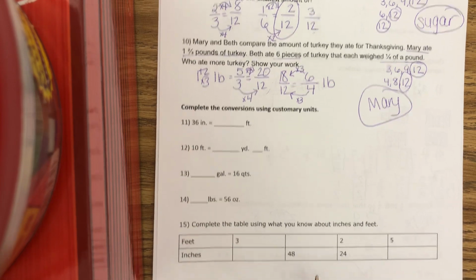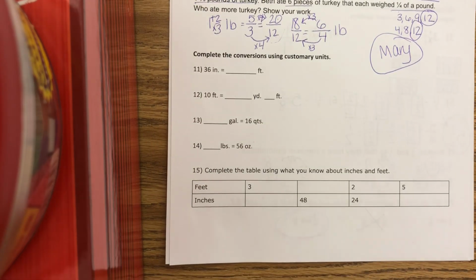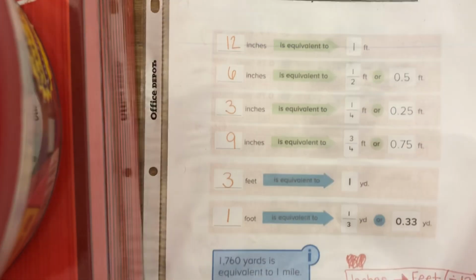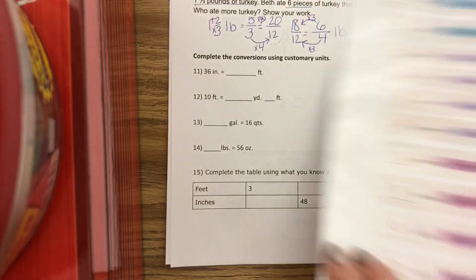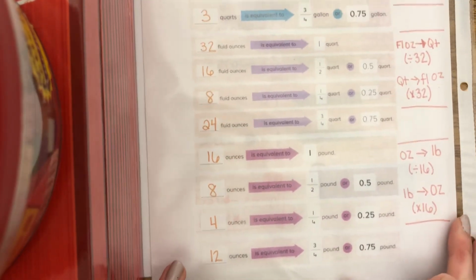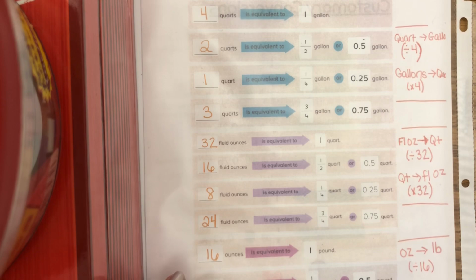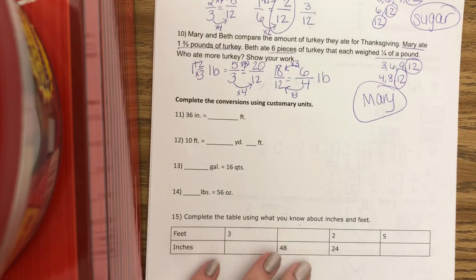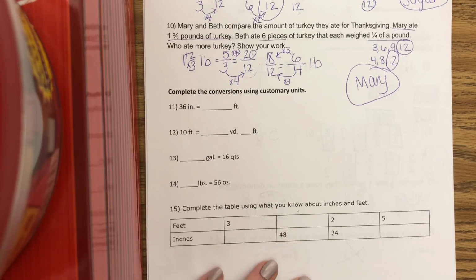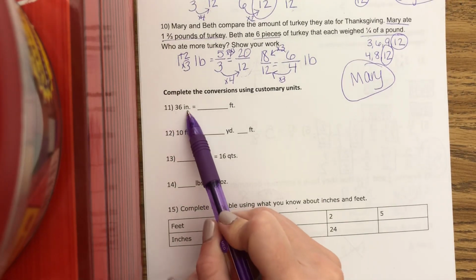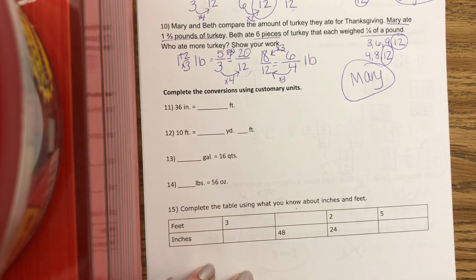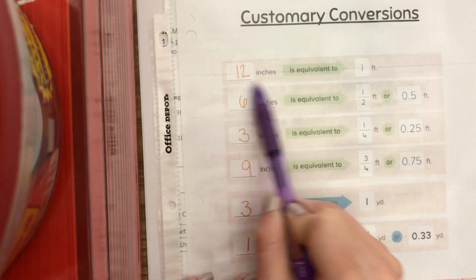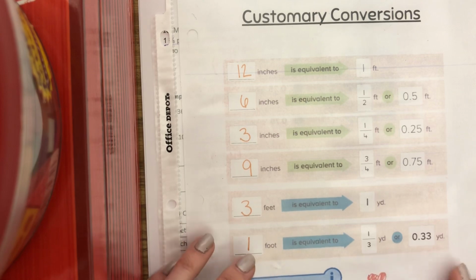All right, this next part is the conversion chart. You are going to have this conversion chart, 2 sides, same one you've used throughout, available to you for your test, okay? So I'm just going to use my conversion chart, okay? So I have 36 inches and I need to know, well, how many feet is that? If I look at my conversion chart, I can see that 12 inches is equal to 1 foot.